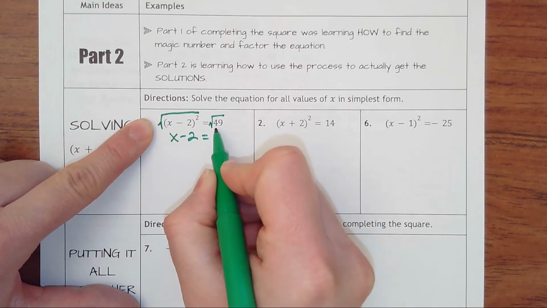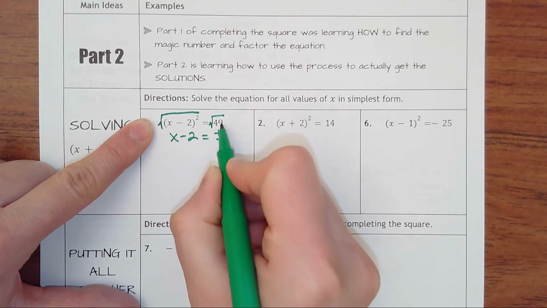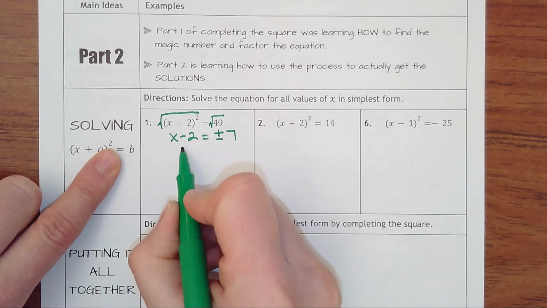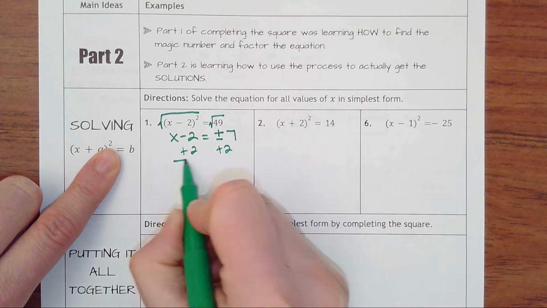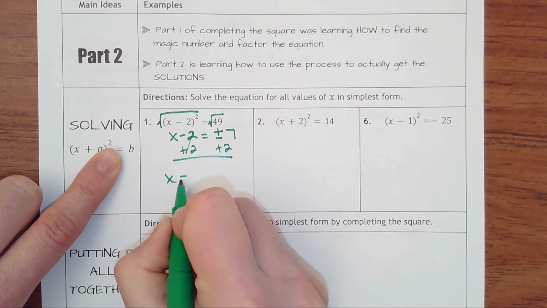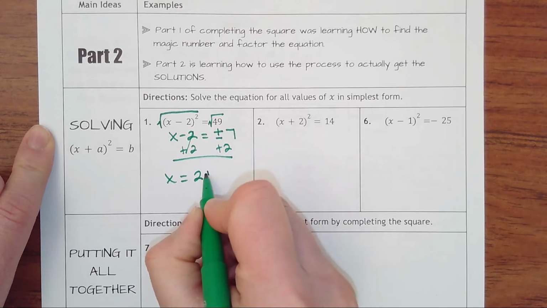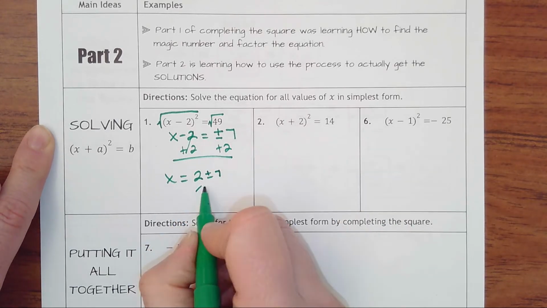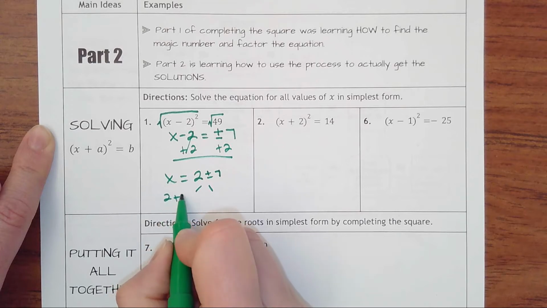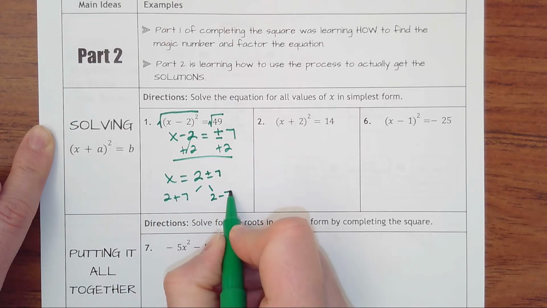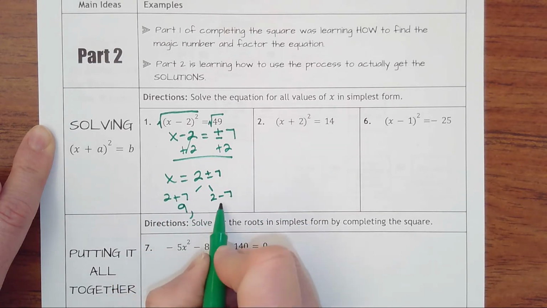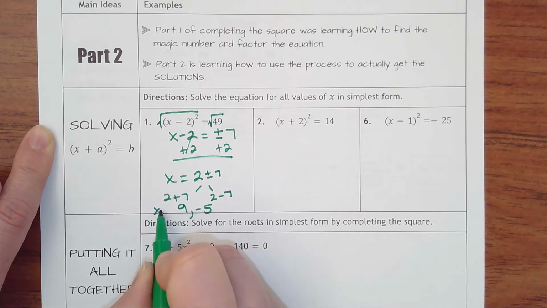Remember that when we square root an equation we get two answers, plus and minus, that would be 7. And then all I have to do is add 2 to both sides. So I would get x equals, put your 2 first, so it's 2 plus or minus 7. And then you can get your two answers from that. One is going to be from 2 plus 7. The other one's going to be from 2 minus 7.